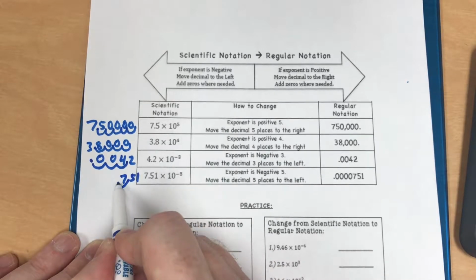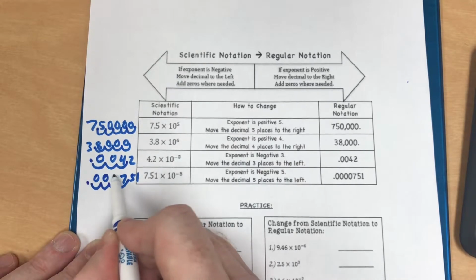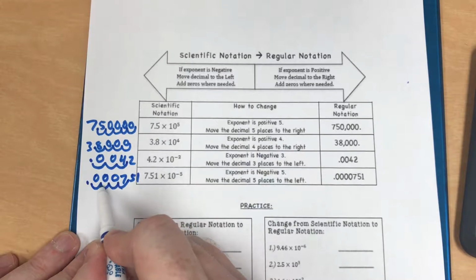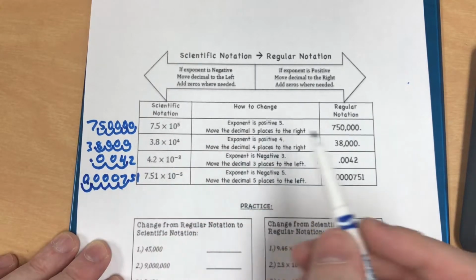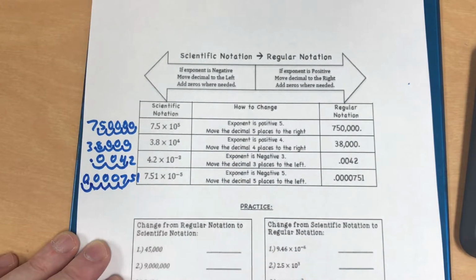5 times. I'm going to move it 5 times to the left. There's my decimal. And I add, did I not count right? 1, 2, 3, 4. Oh, I made a mistake. This is why we need to show our work, guys. 1, 2, 3, 4 zeros.